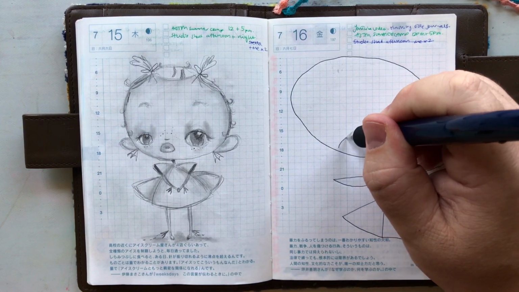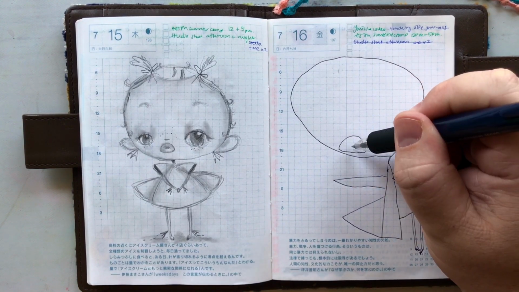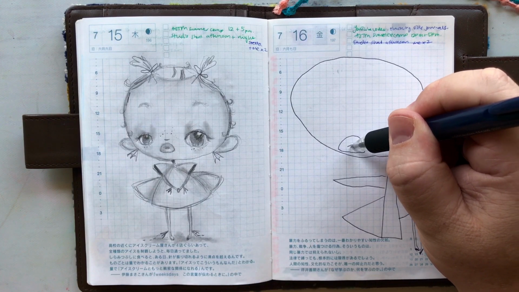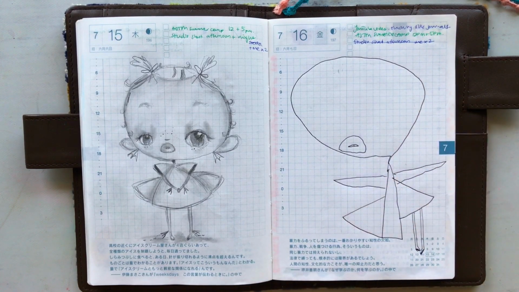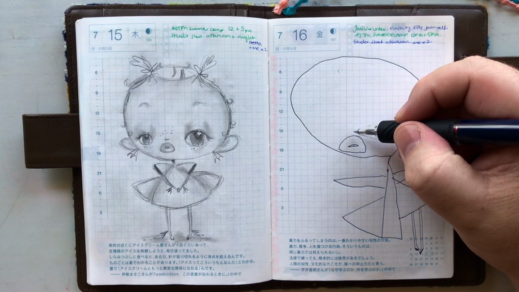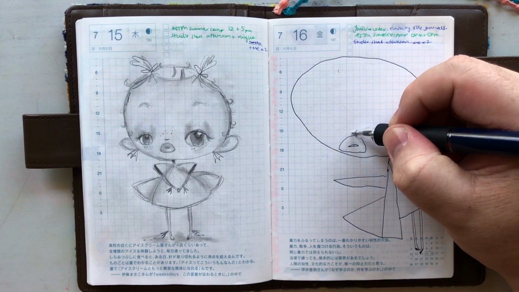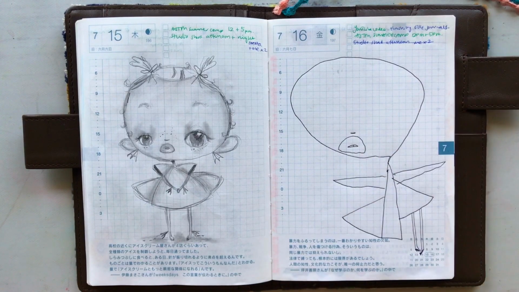I'm going to add it a bit more exaggerated. I'm just a little off-center. I don't mind her nose being that little nose shape there, so I'll keep it.